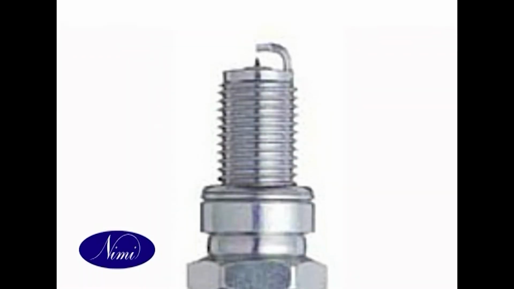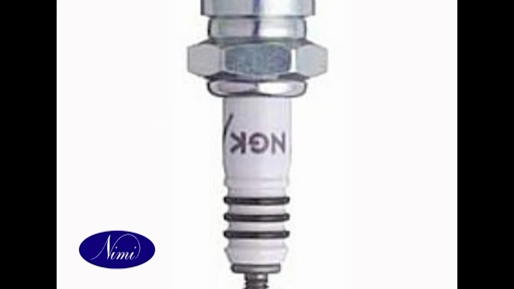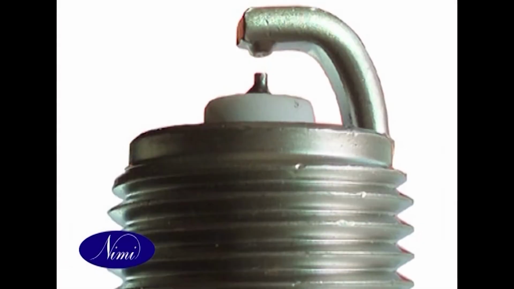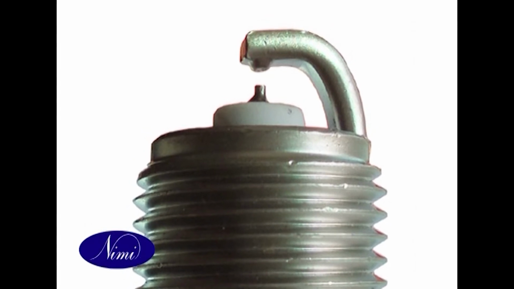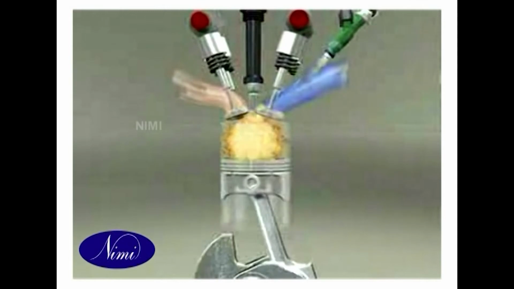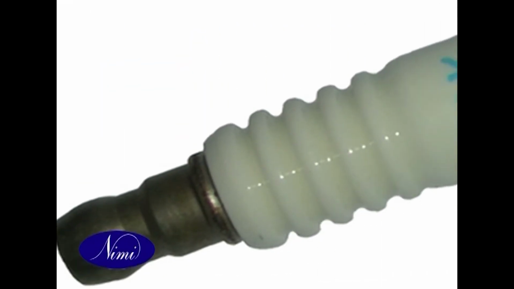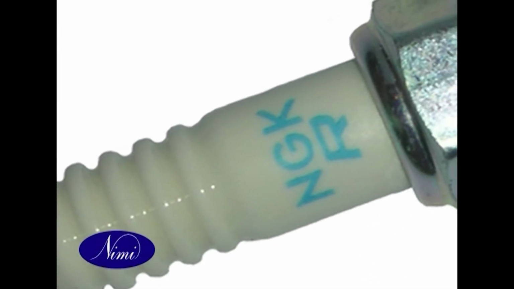Electrode. The electrode comprises the central electrode and the ground electrode. As the high voltage induced from the ignition coil is applied to the central electrode via the central shaft, a spark will be generated at the gap with the ground electrode. Insulator. The insulator hinders the leakage of voltage by surrounding the core or central electrode. It is a ceramic body which provides good insulation and prevents the flashover of high voltage current.